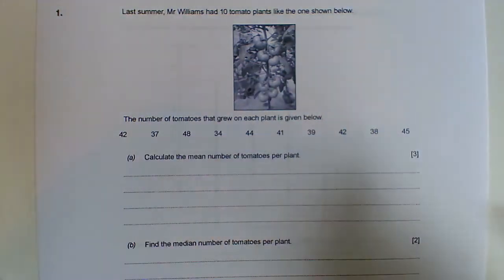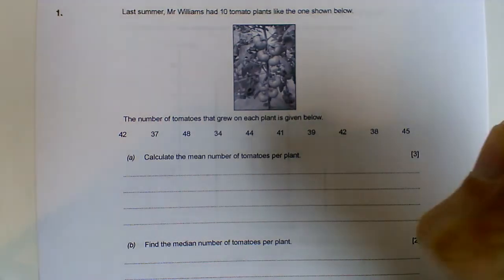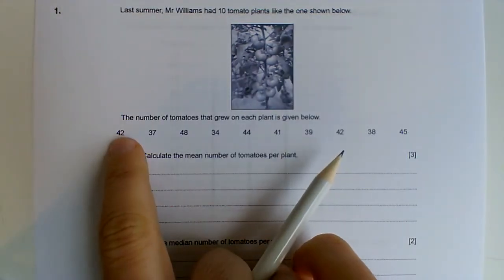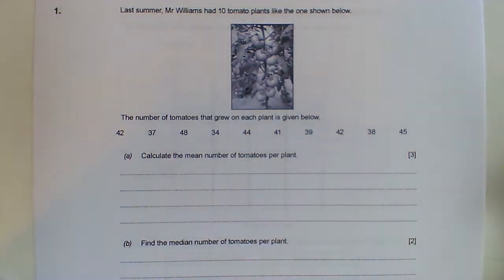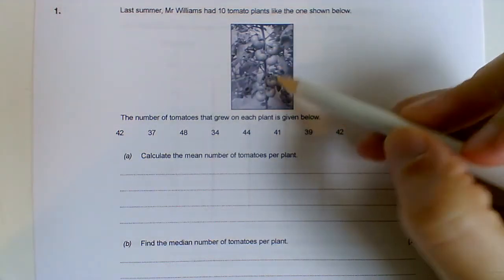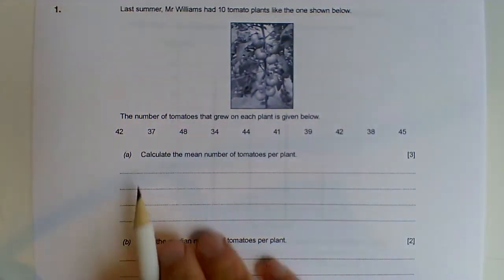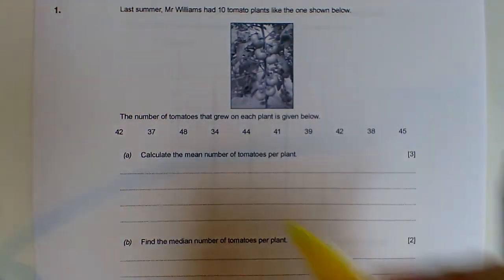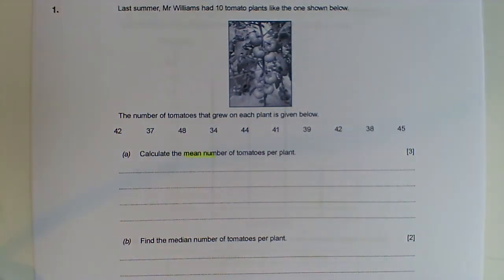I know that should hopefully be obvious, but it's really important that with any questions about data like this, you understand what the numbers in front of you represent. Okay? That number represents that on the first tomato plant, there were 42 singular tomatoes. So if you counted them up, 1, 2, 3, 4, 5, like that, you would end up getting 42 from that first plant.